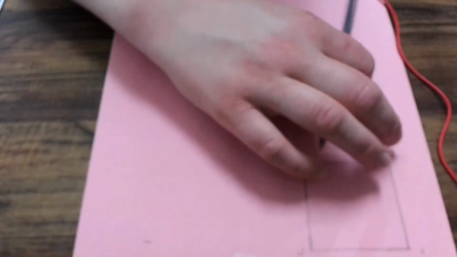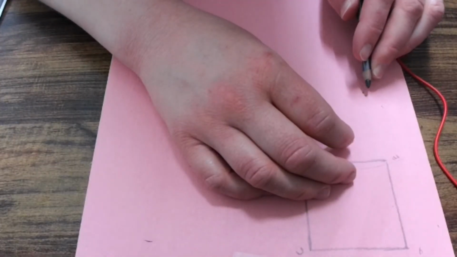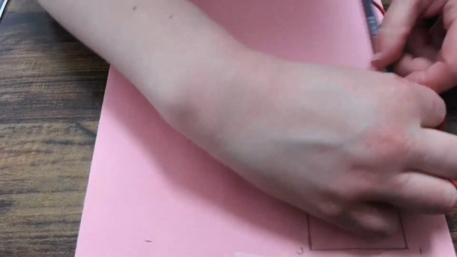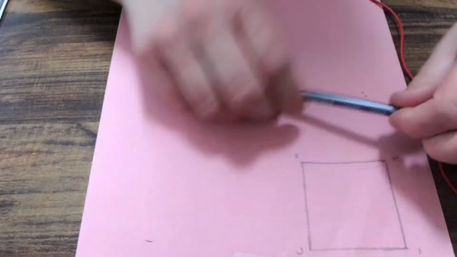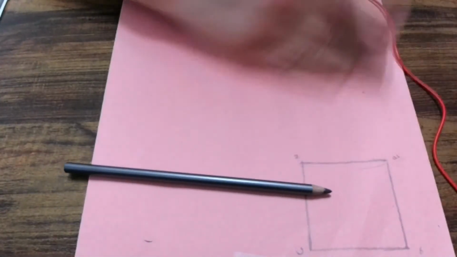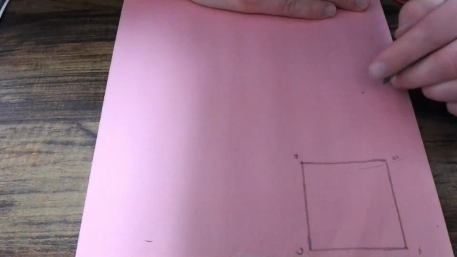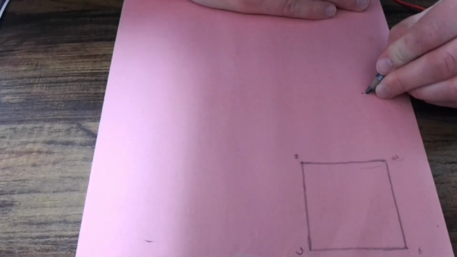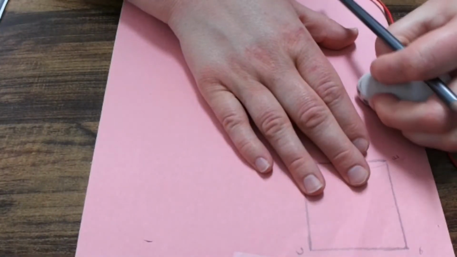Not far enough away. Excellent. It's a little in, but we can deal with that later. It's supposed to be along this line. Alright. That should be B.